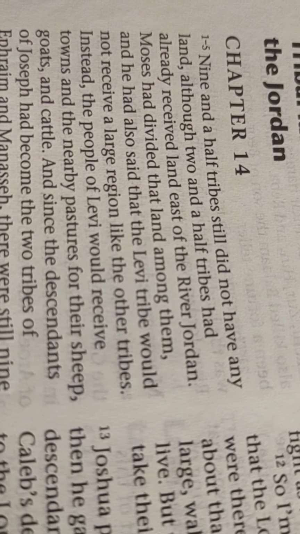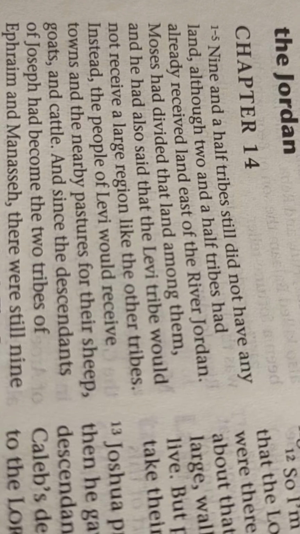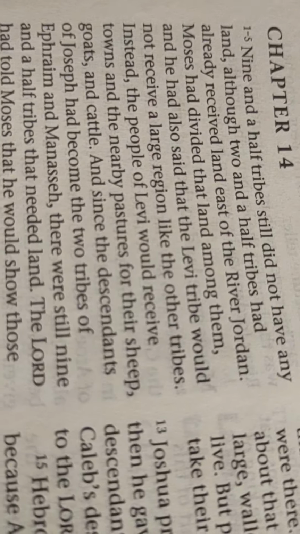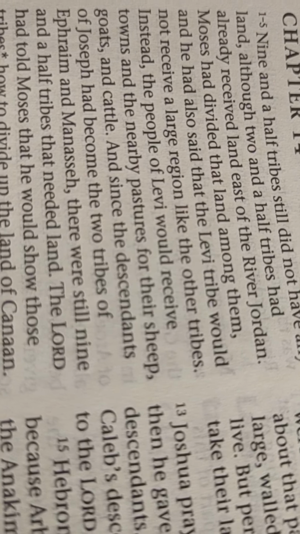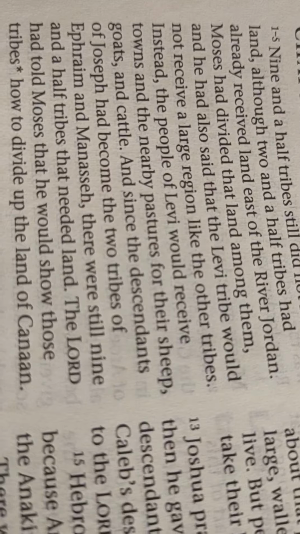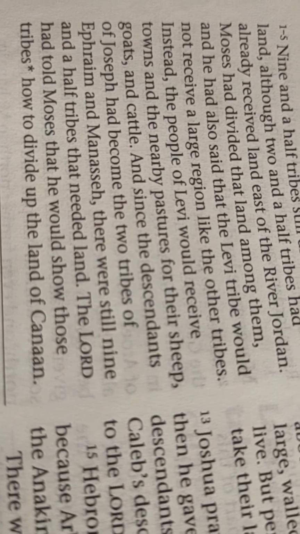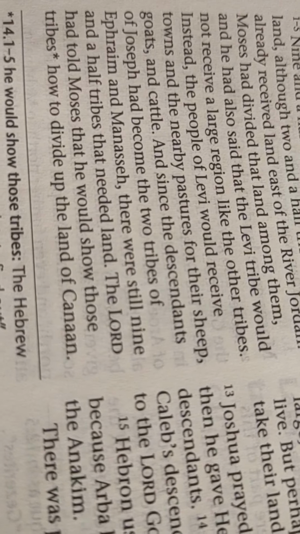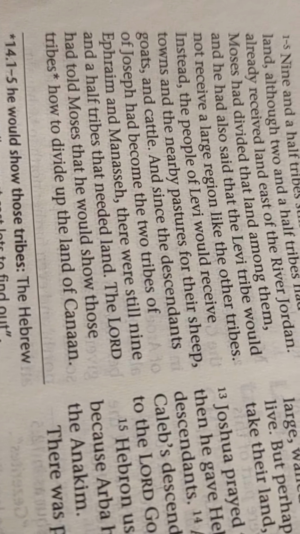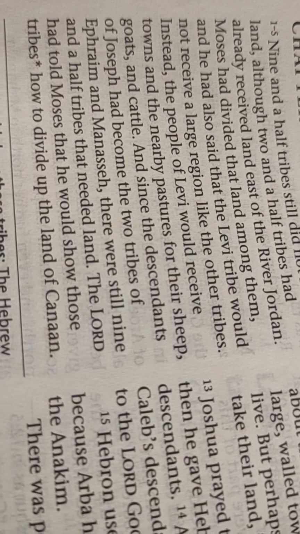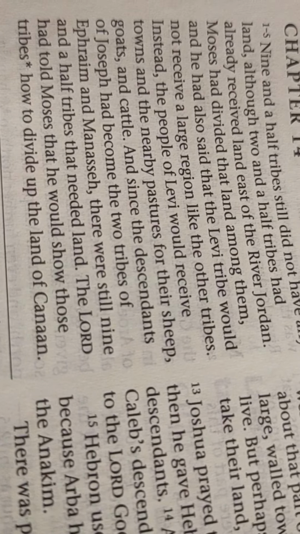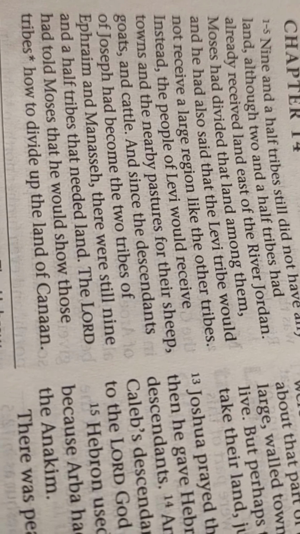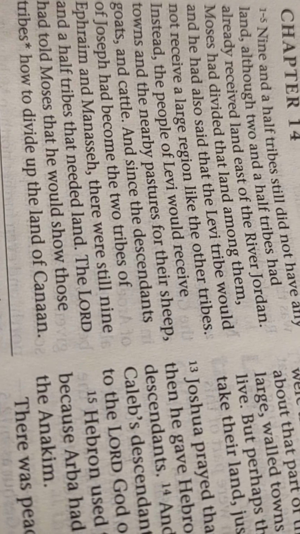The tribal lands west of the Jordan. Chapter 14. 9.5 tribes still did not have any land, although 2.5 tribes had already received land east of the river Jordan. Moses had divided the land among them, and he had also said that the Levi tribe would not receive a large region like the other tribes. Instead, the people of Levi would receive towns and the nearby pastures for their sheep, goats, and cattle. And since the descendants of Joseph had become the 2 tribes of Ephraim and Manasseh, there were still 9.5 tribes that needed land. The Lord had told Moses that he would show those tribes how to divide up the land of Canaan.